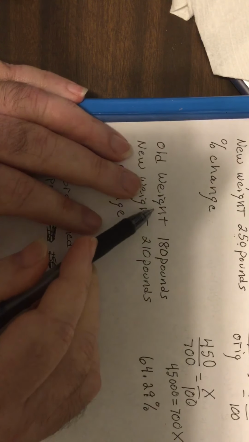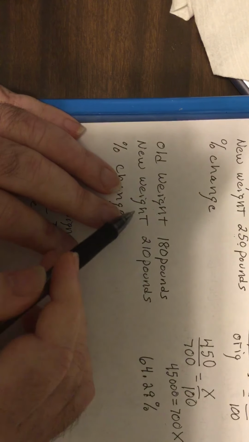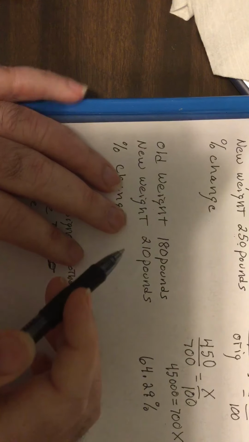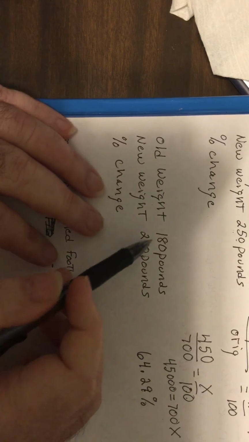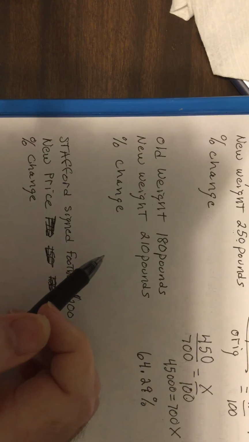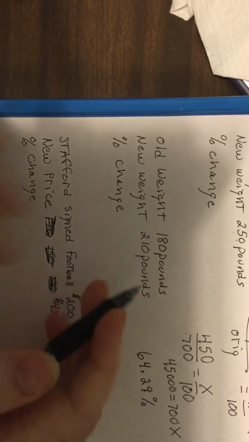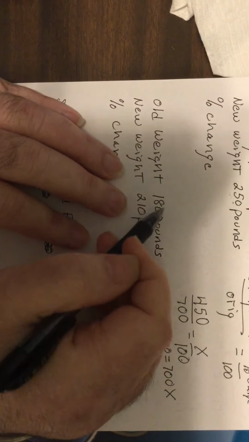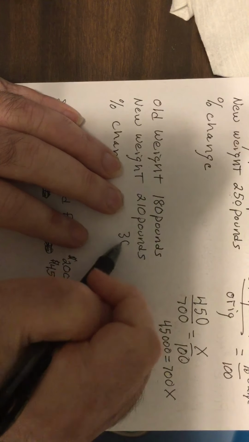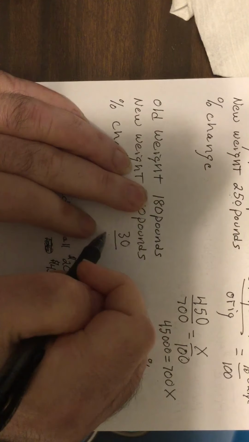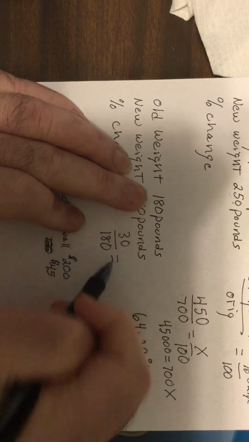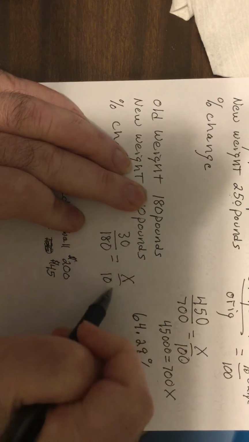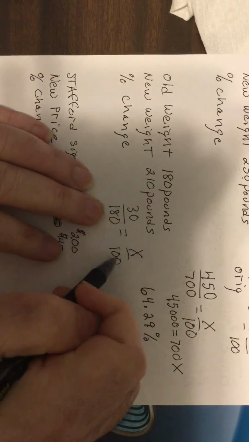So let's say this person, the old weight was 180. Oh, new weight's 210. They added weight. That must be a college freshman. They usually add 20 to 30 pounds the freshman year in college, if you're not careful. So it's change in value. So how much did we go? 30 pounds. Over the original, which is 180, equals x over 100. So we cross multiply.